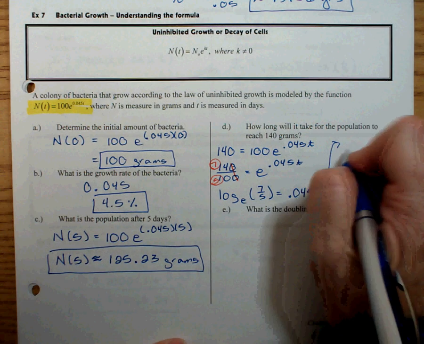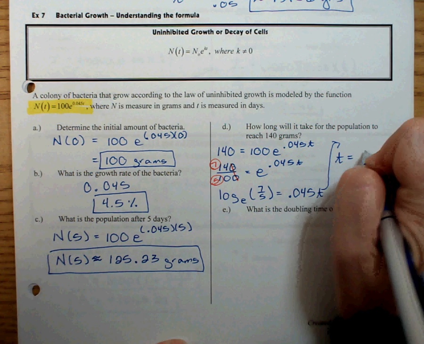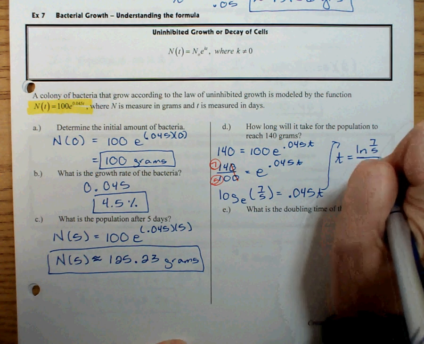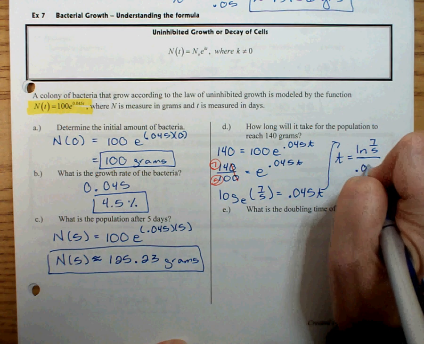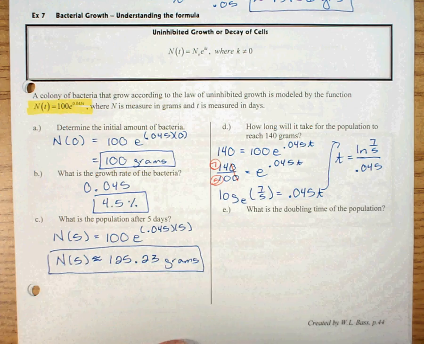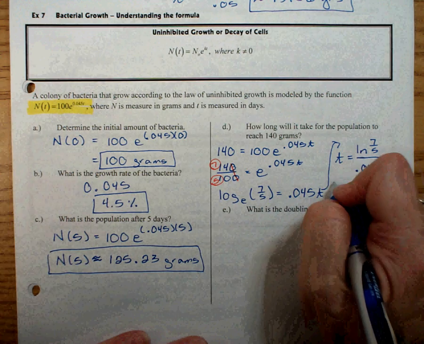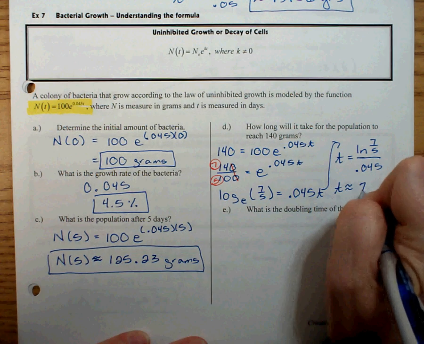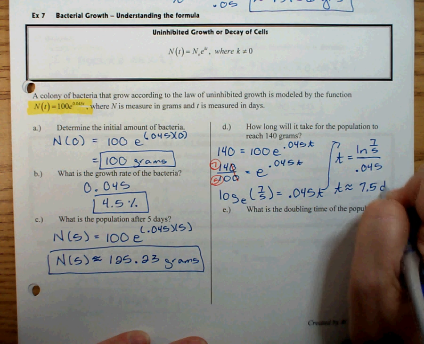My final answer then, t equals the natural log of 7/5 divided by 0.045. Just switching. Again, decimal approximation, 7.5 days.